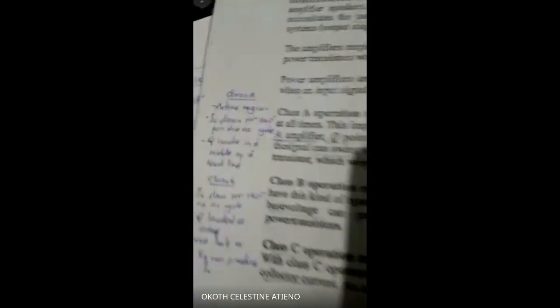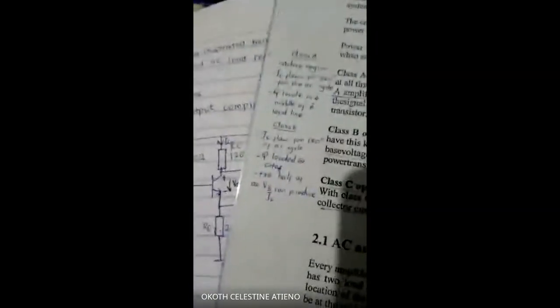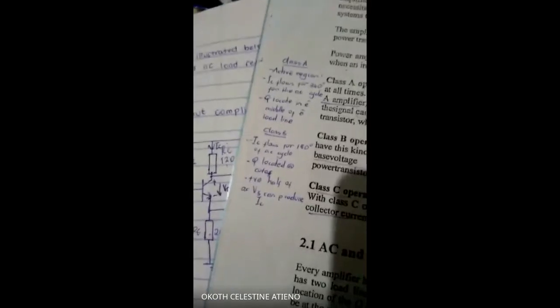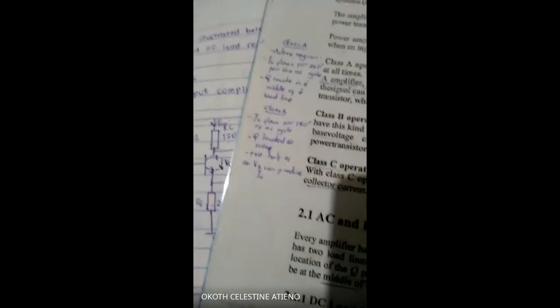In this place, I want you to note, you should be able to look at a diagram and realize that this is class A, this is class B, this is class C. So for today, we'll do class A. The thing you should note about a class A amplifier is that the transistor is operating in the active region at all times. This implies that the collector current flows for 360 degrees of a cycle.